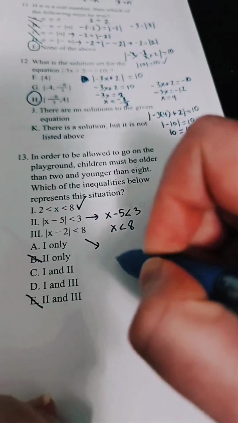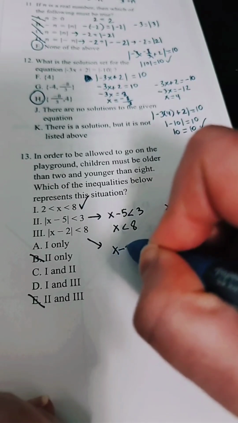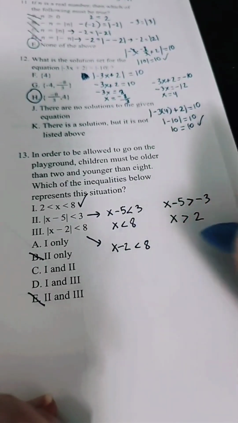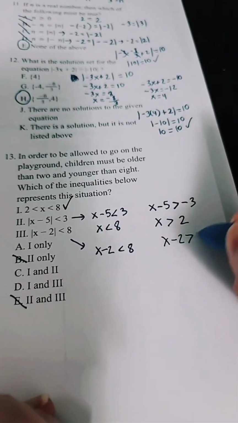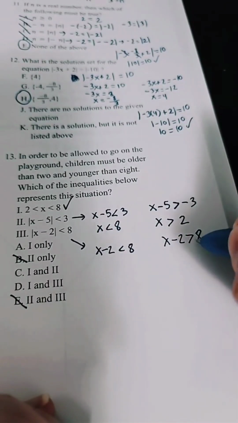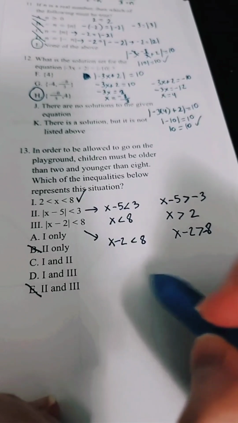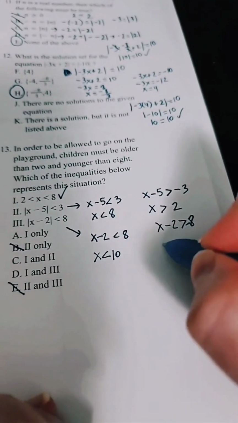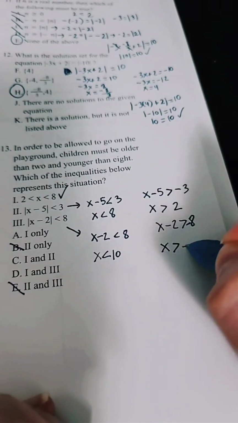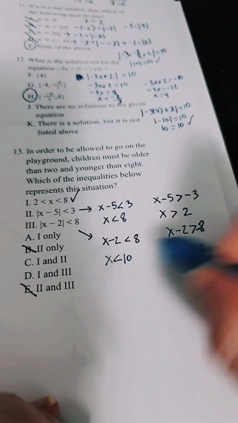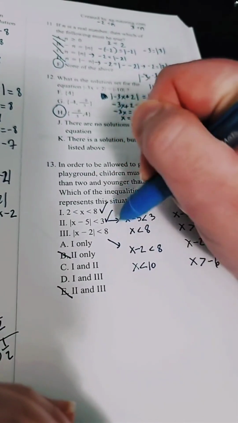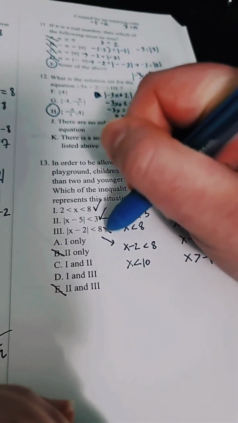And then we have x minus 2, we're doing the same thing but with this version right here. X minus 2 is less than 8, x minus 2 is greater than negative 8. I flip the inequality, so I'm going to add 2 to each side, so I'm going to get that x is less than 10, and x is greater than negative 6. So that's definitely not what that is. So we said it could be number 1, it could be number 2, it cannot be number 3, so it's C, 1 and 2.